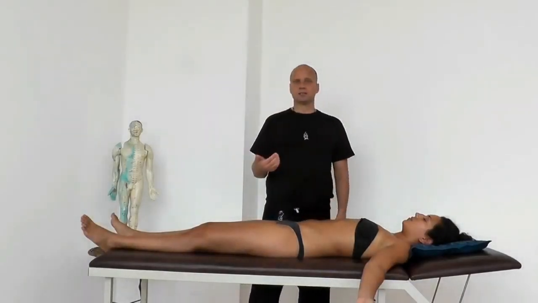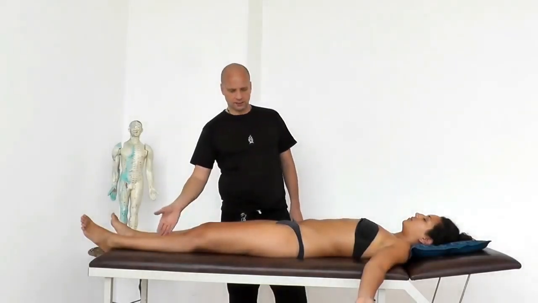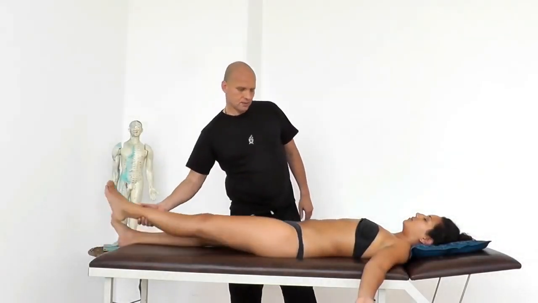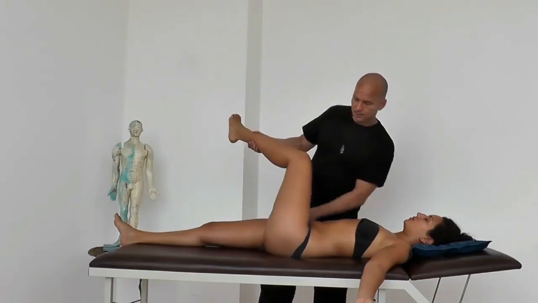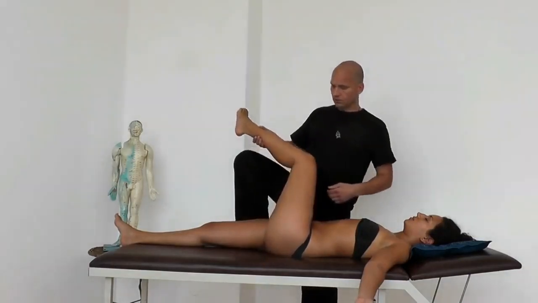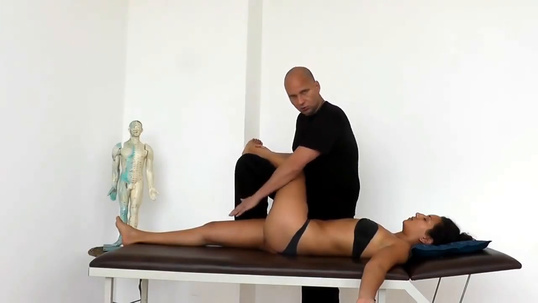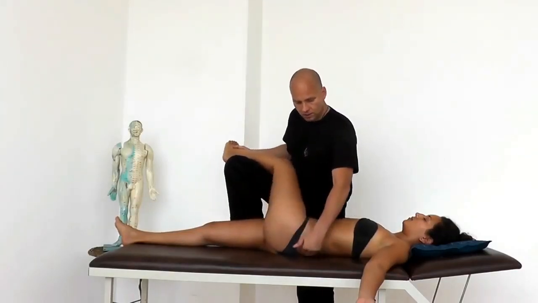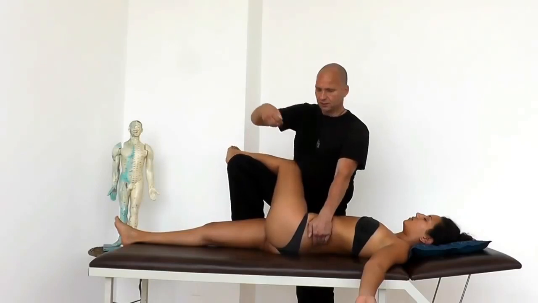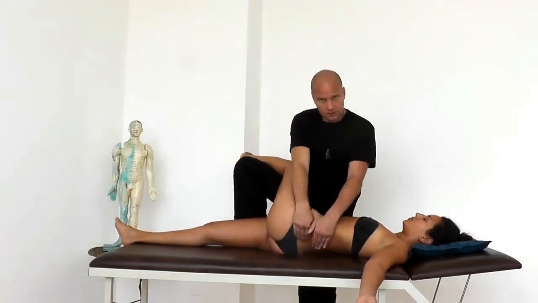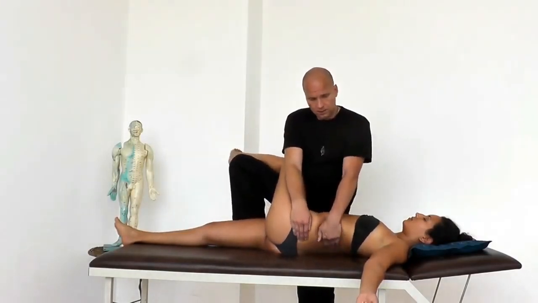Okay, we start. I lift the patient's leg. I put the patient's leg over my leg. The toes of my foot point towards the patient's foot. I start with the treatment.